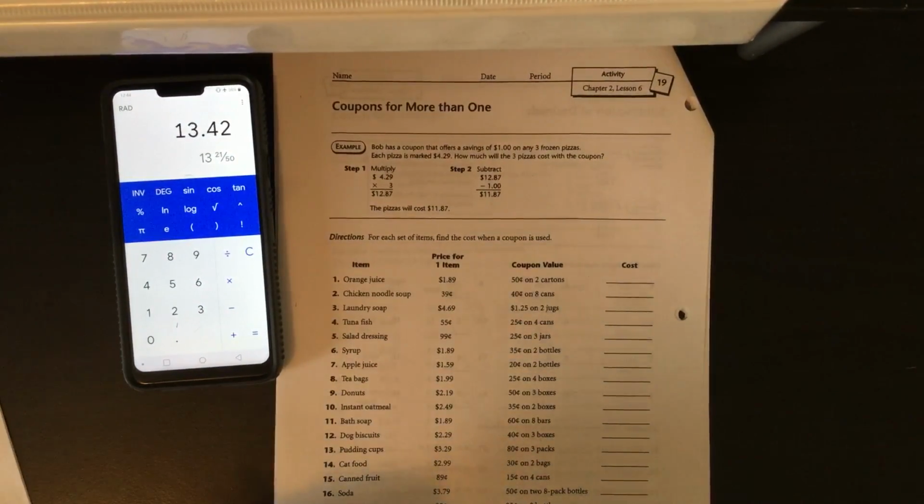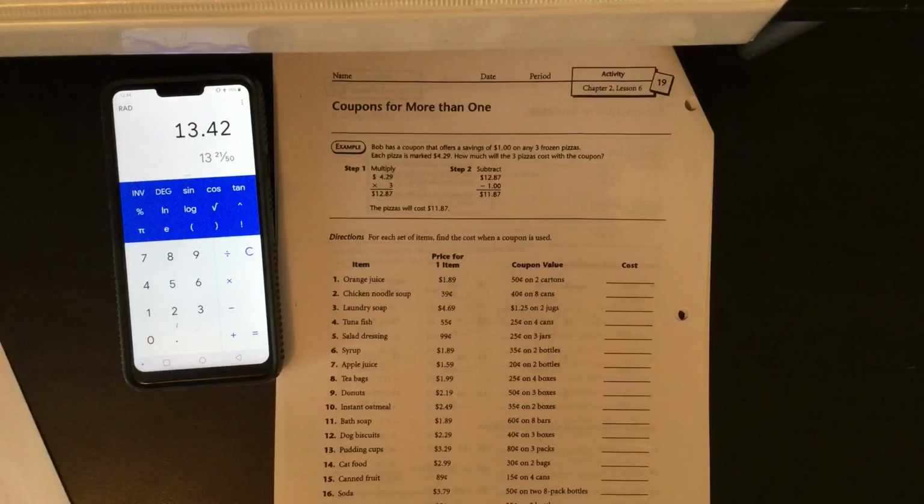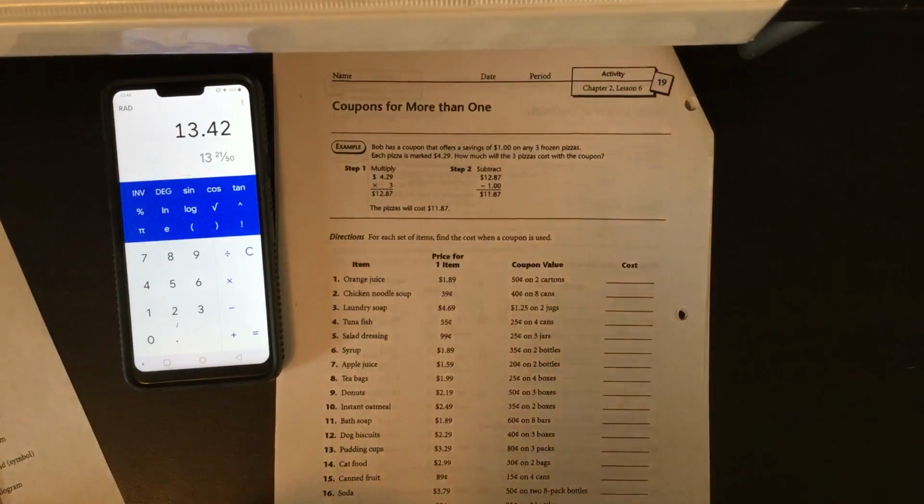Okay, for activity number 19, we want to use coupons, and we want to figure out coupons for more than one thing. So if you're buying orange juice, the price for 1 orange juice is $1.89.